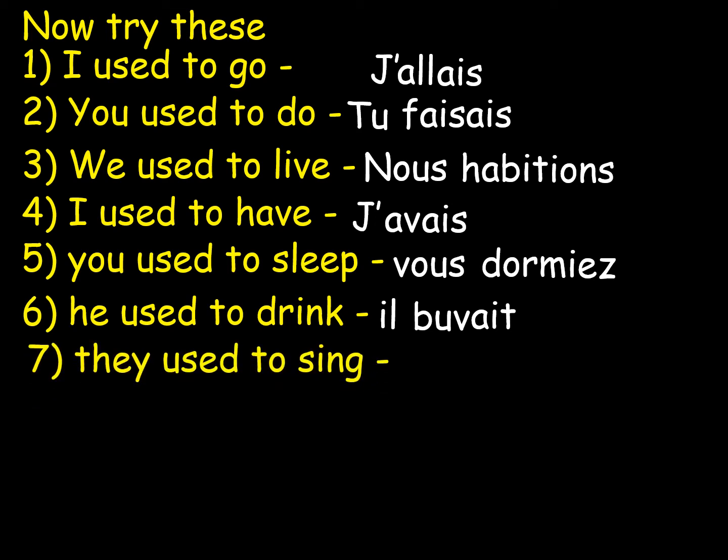Number 7, they used to sing. Well, again, we need to think about how do we say we sing in just the present tense for now. That would be chantons. And we knock off the ONS from chantons. And we add in the they, which would be elles. Let's go for a group of girls singing, elles. And then we add on the ending for that, which would go all the way down: AIS, AIS, AIT, IONS, IEZ, AIENT. So that would be the ending. Elles chantaient. They used to sing.